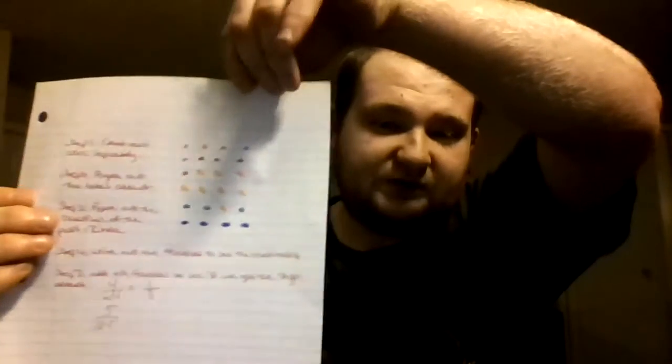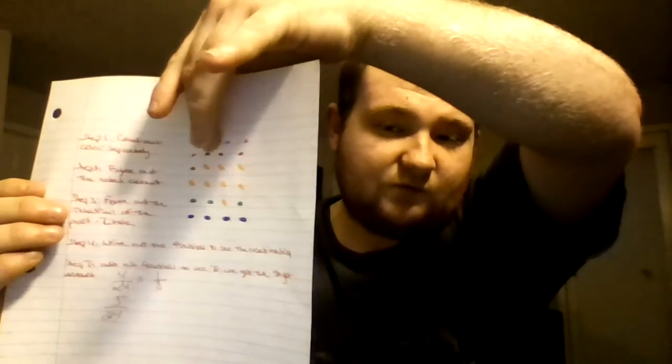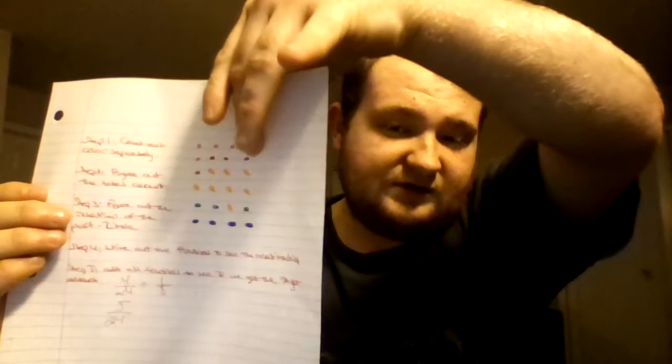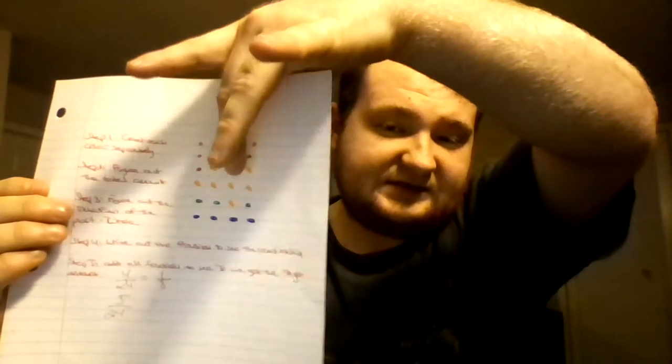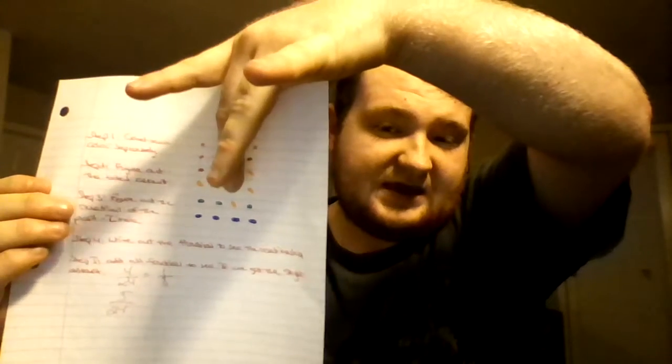Let's go and do orange now. 1, 2, 3, 4, 5, 6, 7, 8. There are 8 orange dots. So now we'll put 8/24, and 8/24 can be simplified into being 1 out of 3, as shown.